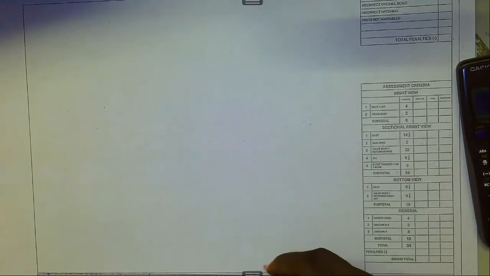That will give me 21. Then we measure again from here to there. It will give me 83. So 210 plus 83, we get 294, or 293.